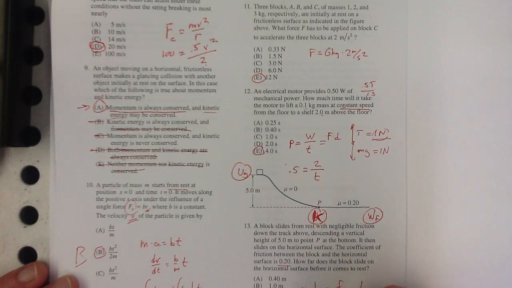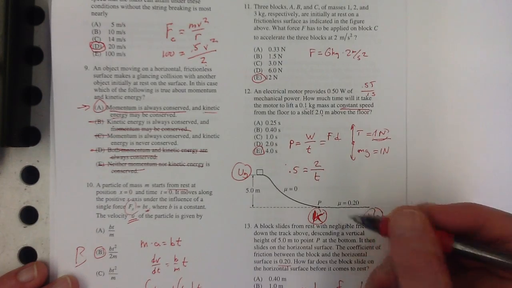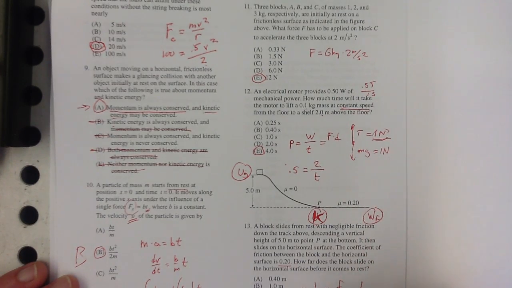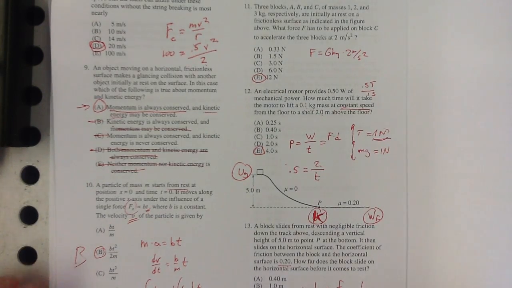So mgh is equal to, the force of friction is equal to mu times the normal force. The normal force is mg. And we want to find that distance. The mg's cancel. So I have 5 here equal to mu is 0.2 times d. That's 1/5, so 25 meters. Another E. Are you kidding me? Wow. Look at that.